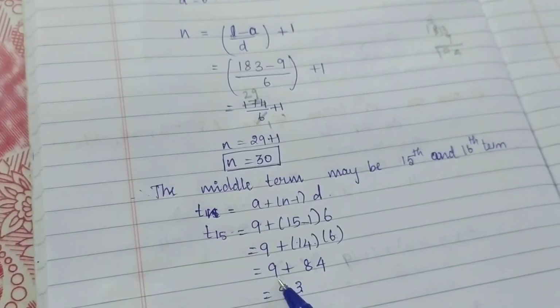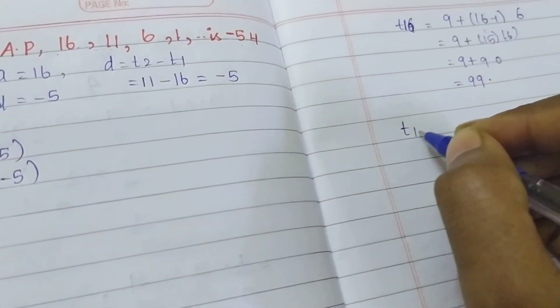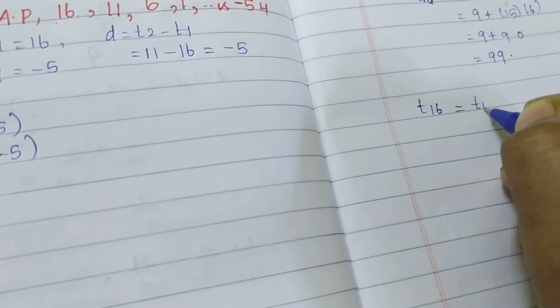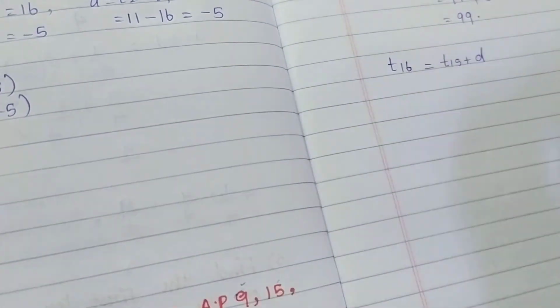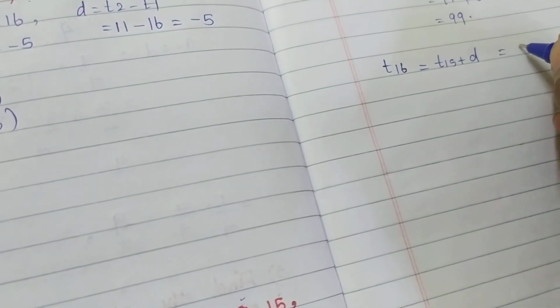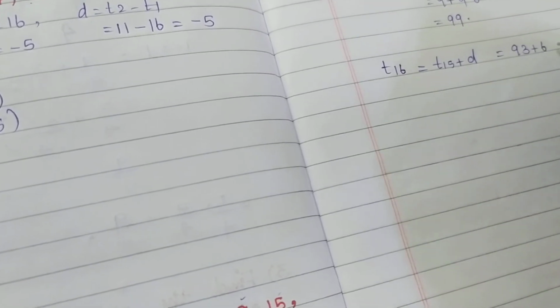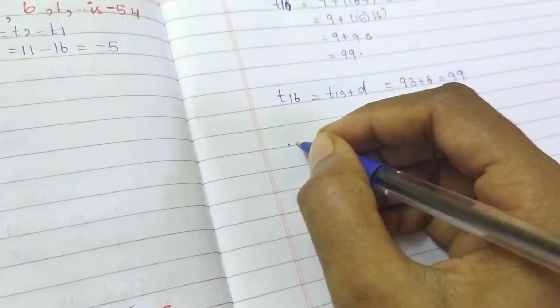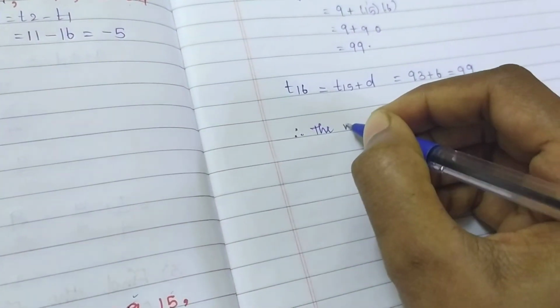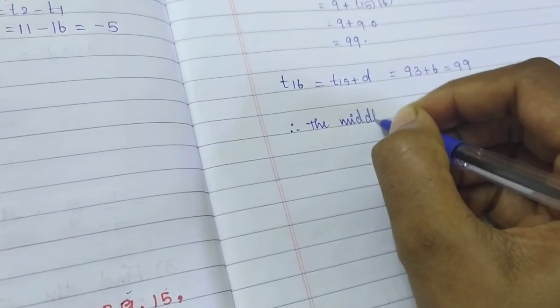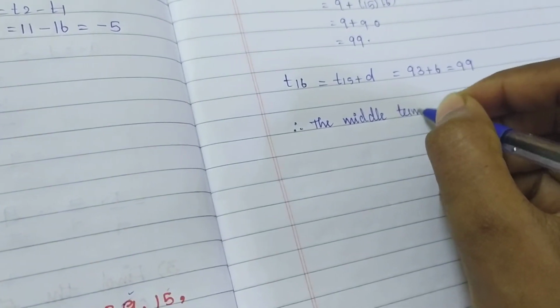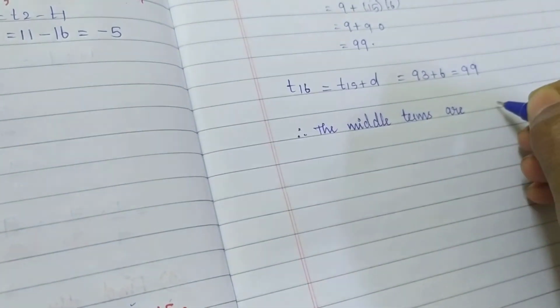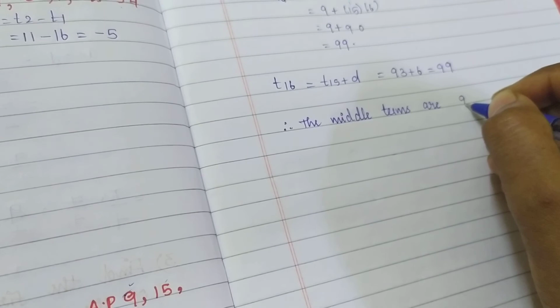So you can find out the next term directly also. T16 equal to T15 plus D, one of the methods you can use. That's also the same answer. Okay, therefore the middle terms are 93 and 99.